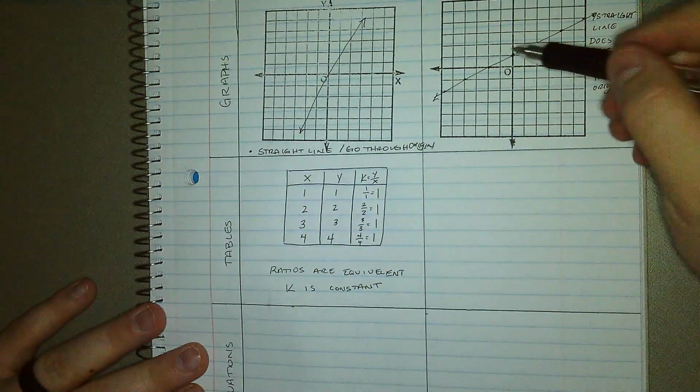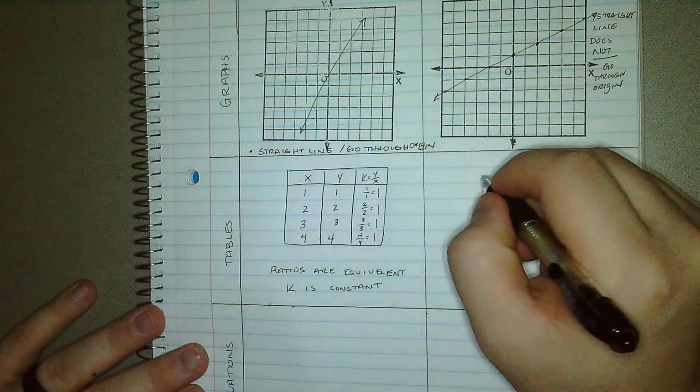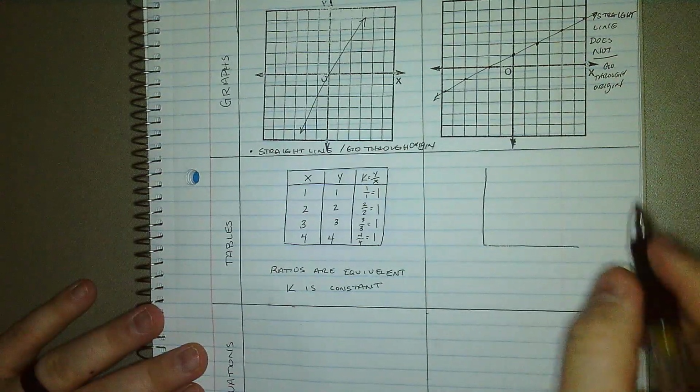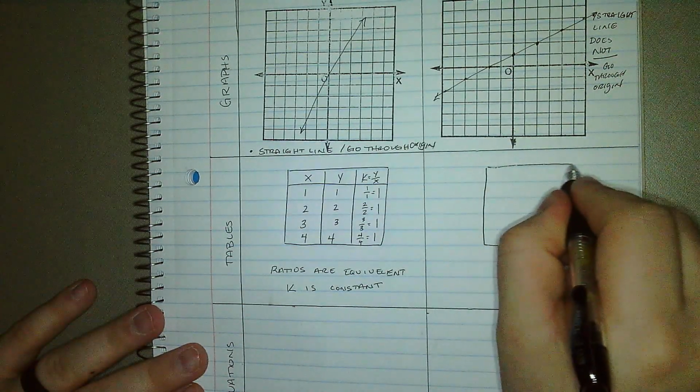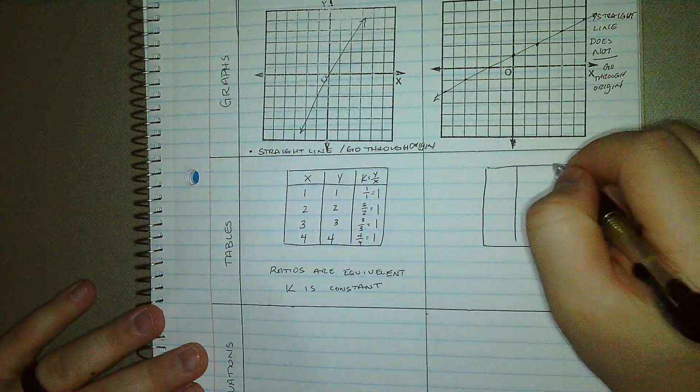Now I'm going to use this exact same graph and these points I put up here in my table below. So I'm just going to go ahead and set up this table.